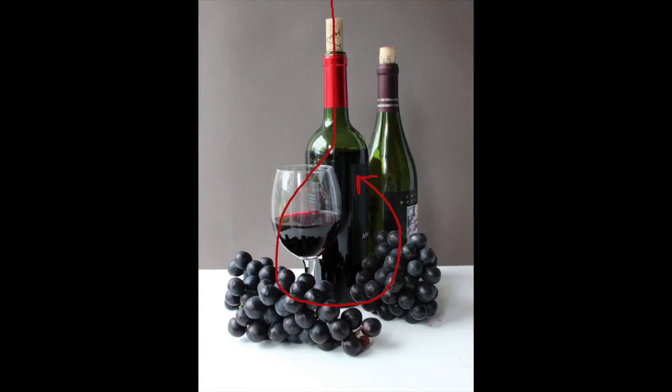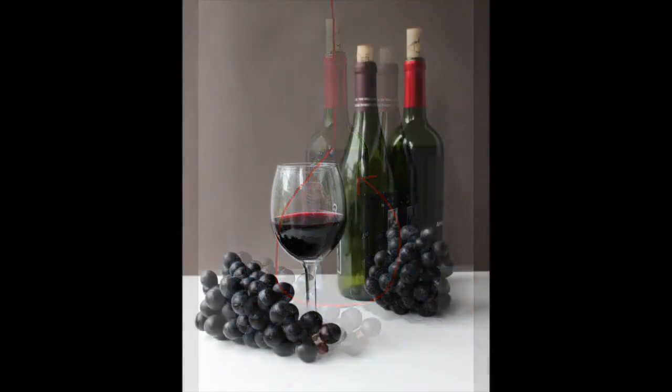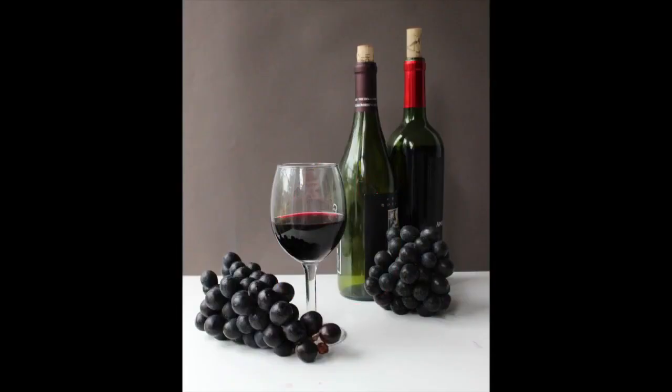This is not good for eye movement. It doesn't allow the viewer's eye to move throughout the entire piece. Instead, it gets stuck right in the center. Let's take a look at the third composition. How do you feel a viewer's eye may move through this composition?